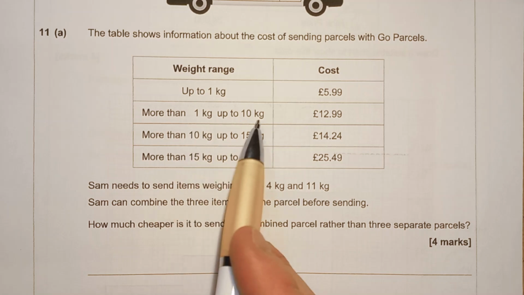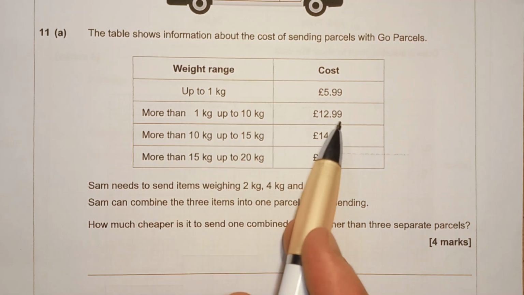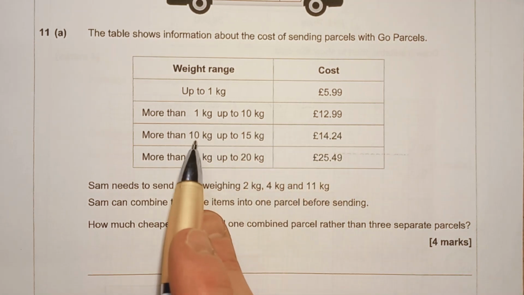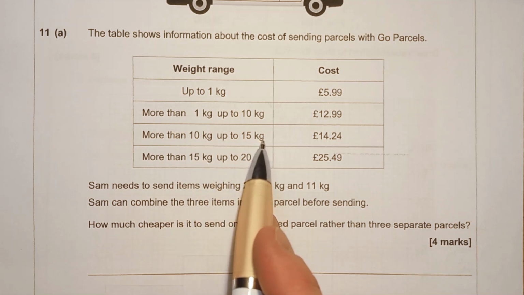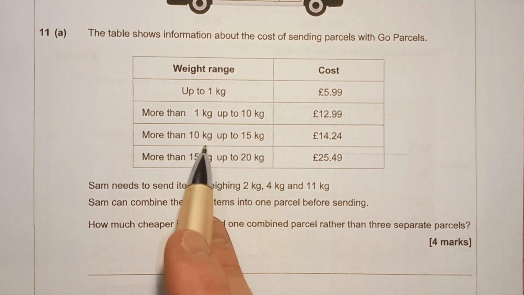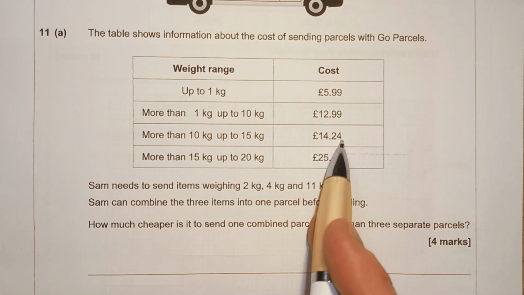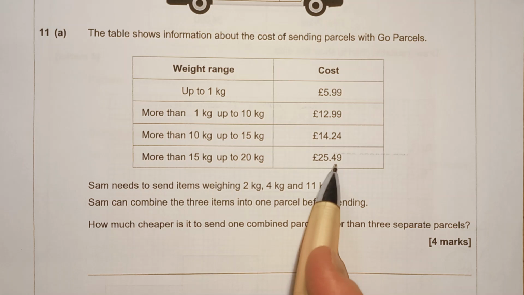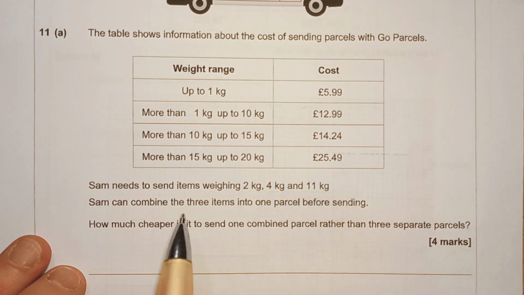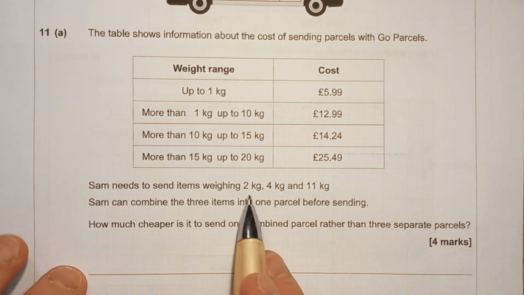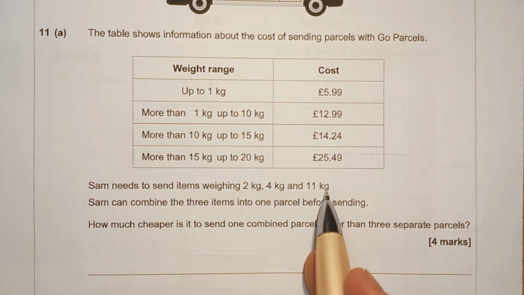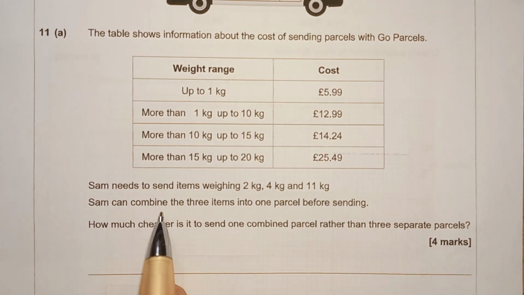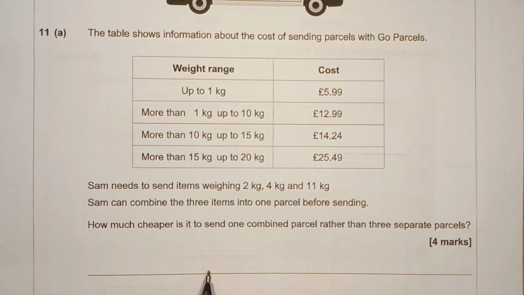If it's more than a kilogram, but up to 10 kilograms, it costs £12.99. If it's more than 10 kilograms, but up to 15 kilograms, for example, 14 kilograms would be in here, would cost £14.24. And anything more than 15 kilograms, but up to 20 kilograms, costs £25.49. Sam needs to send items weighing 2 kilograms, 4 kilograms and 11 kilograms. Sam can combine the 3 items into one parcel before sending. How much cheaper is it to send one combined parcel rather than 3 separate parcels?